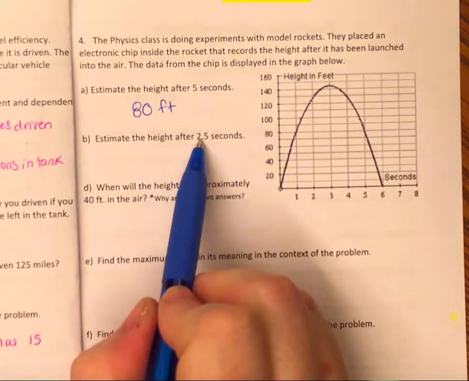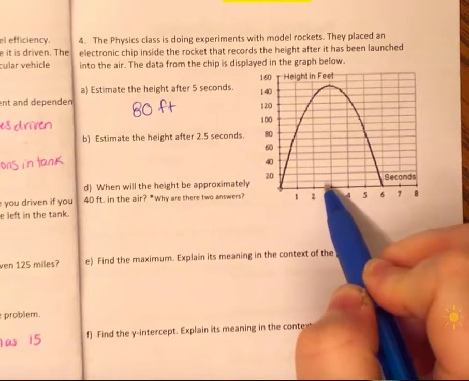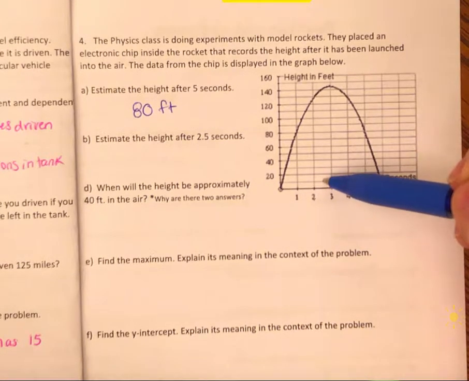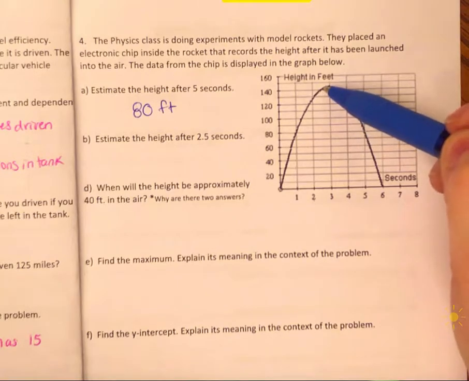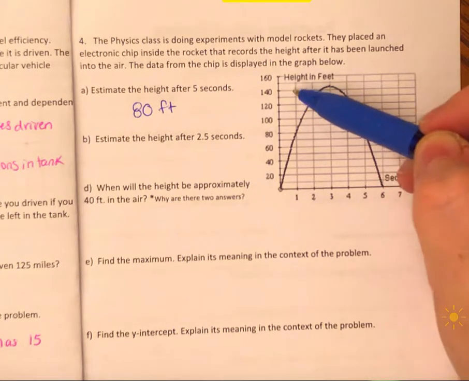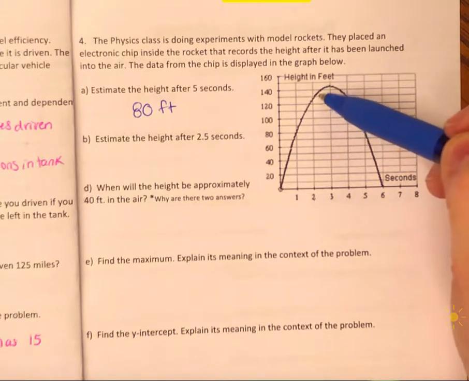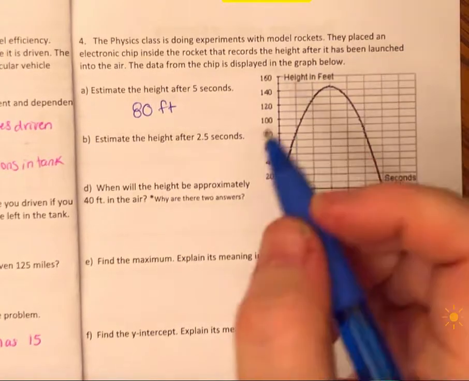Estimate the height after 2.5 seconds. Well, this is 2 seconds, that's 3 seconds, so 2.5 would be somewhere in the middle here, and we can again follow this up to the function, and then follow it over to the y-axis. So at about 2.5 seconds, following this up the middle, looks to be at about 140 feet.